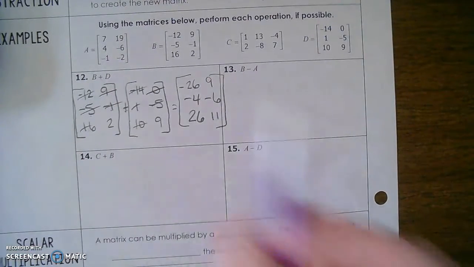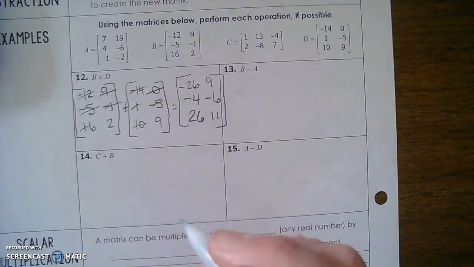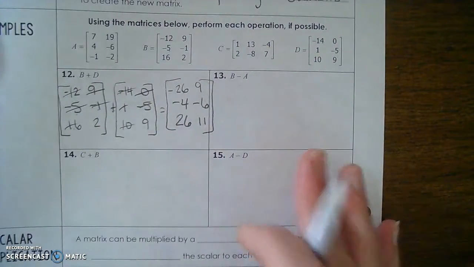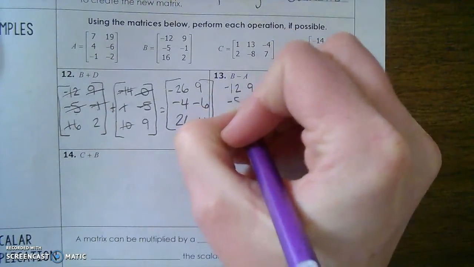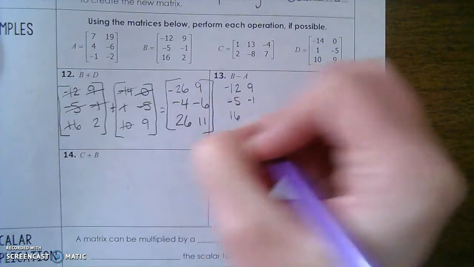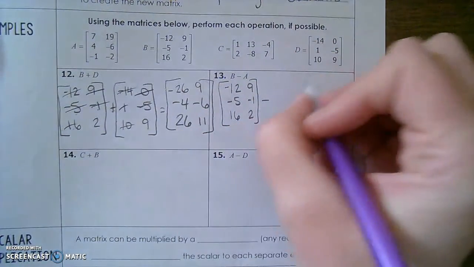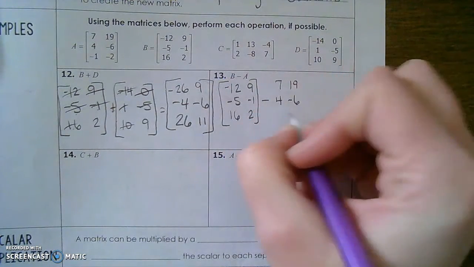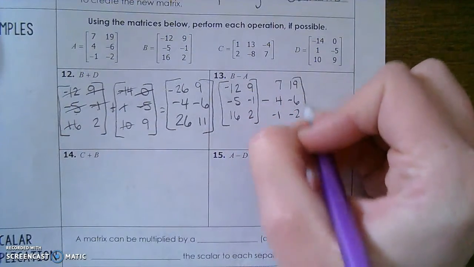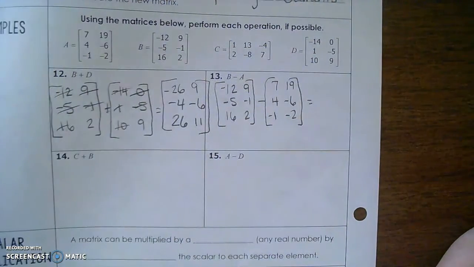So for 13, we want to do B minus A, and it's very important if it's subtraction that you put them in the right order. So I'm going to go ahead and take the time again to rewrite them. So there's matrix B minus A. You really have to watch out for all these negatives and subtraction and all of that.